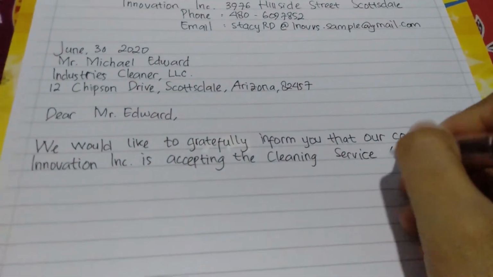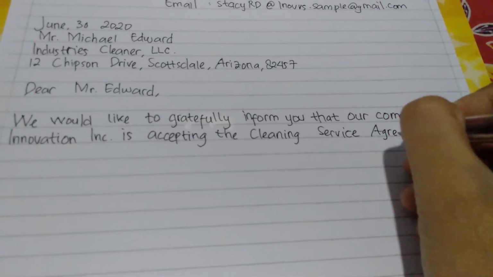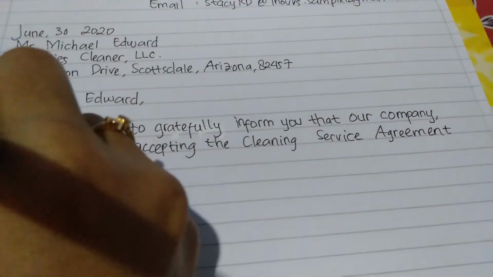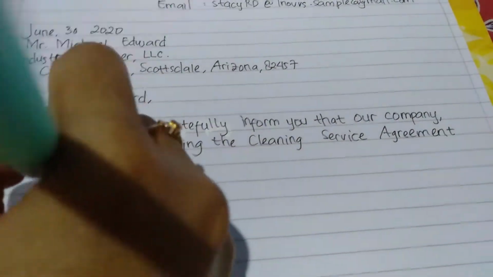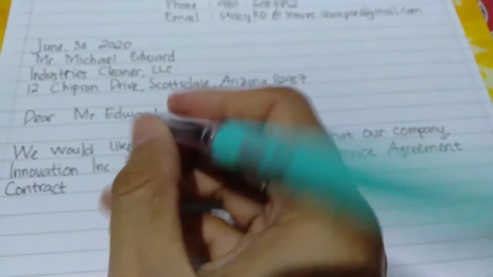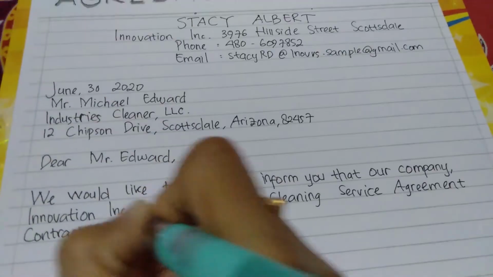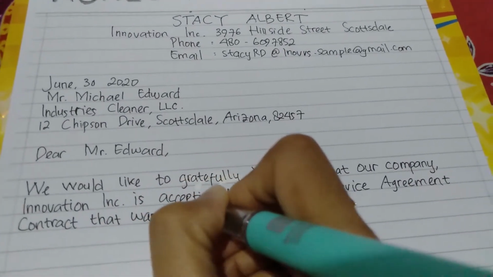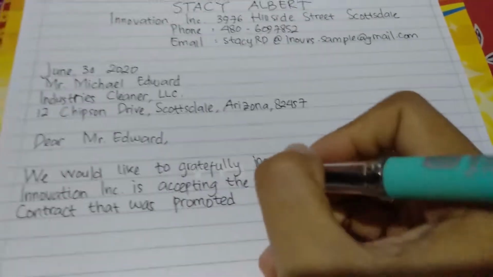The first paragraph of your agreement letter talks about the purpose of the letter. For the opening, it is better to clearly state the purpose.